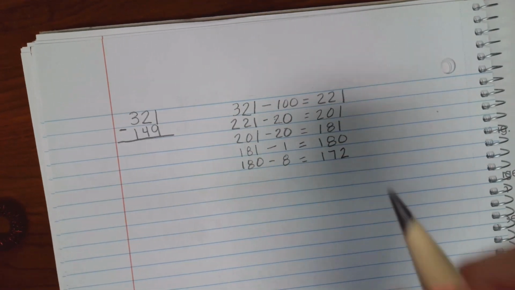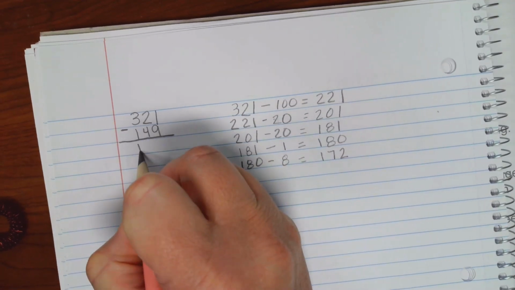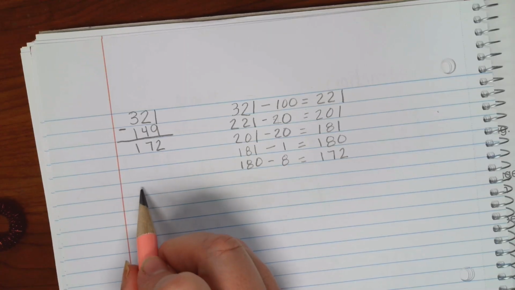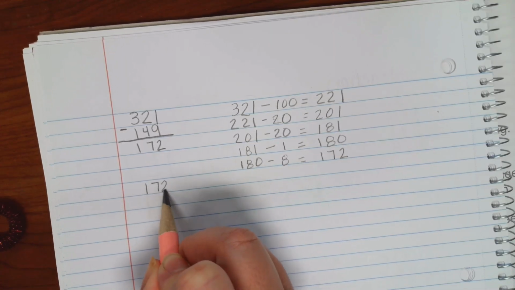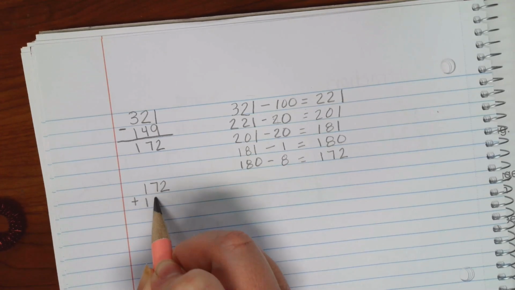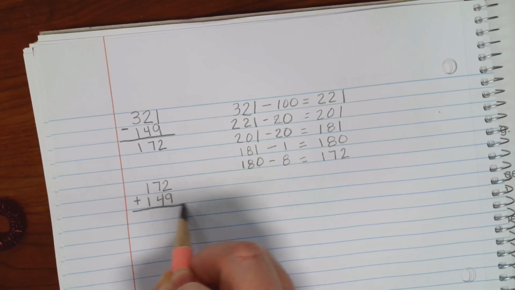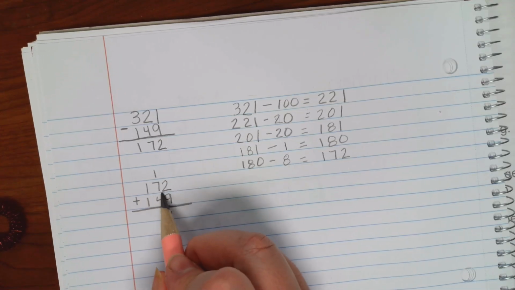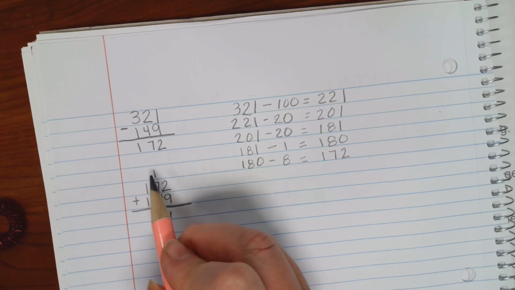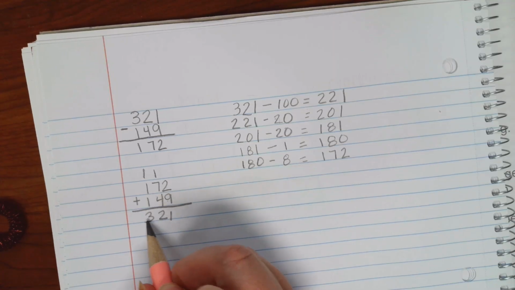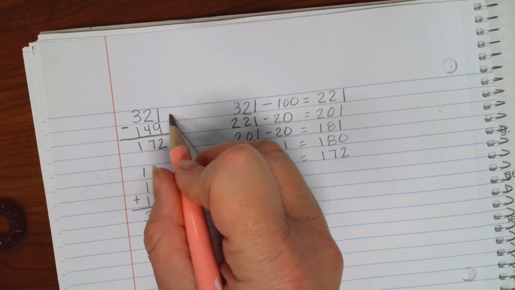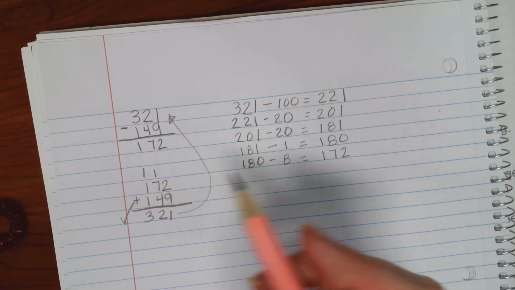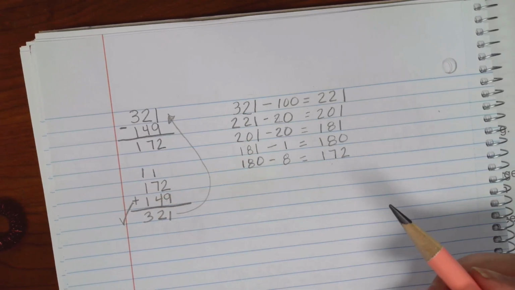172. Alright, now I'm going to check my answer. That means I'm going to take 172 and add 149 and see if I get back to my whole. So I've got 11, carry my 1, 8, 9, 10, 11, 12, carry my 1, and 3. Is it the same as my whole that I started out with? It is, so therefore it checks, and that is the correct answer. 172 is the correct answer.